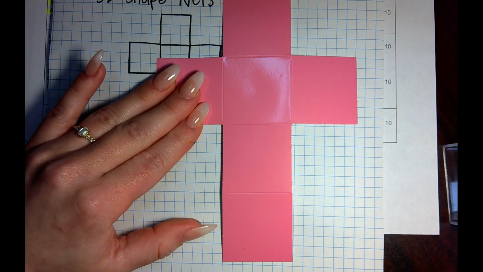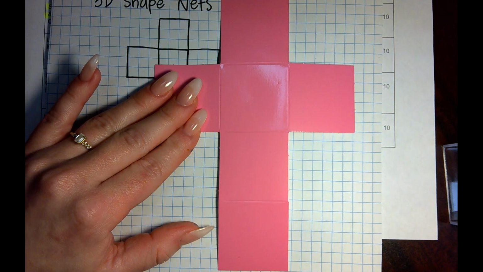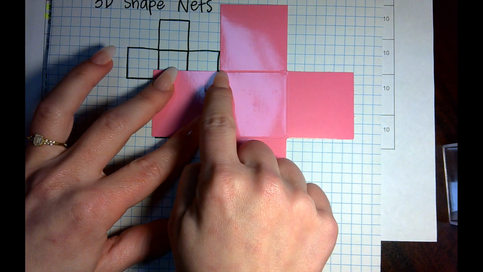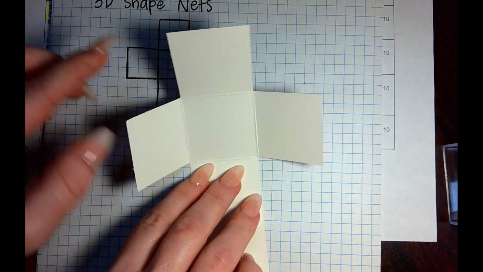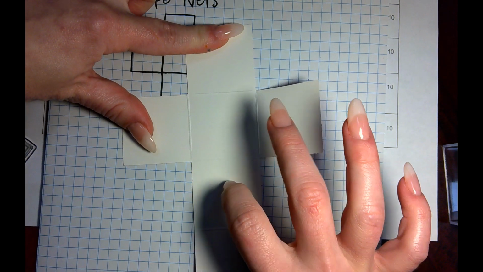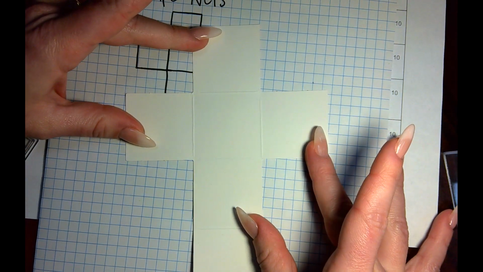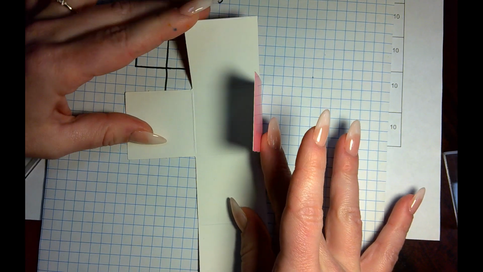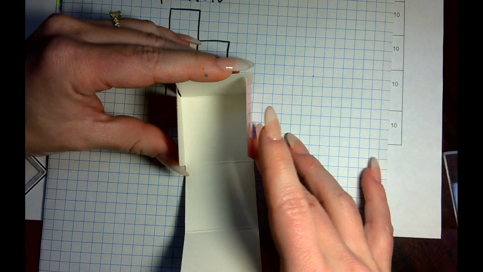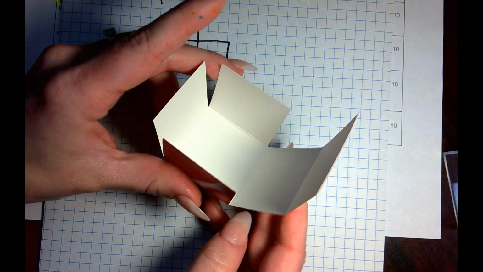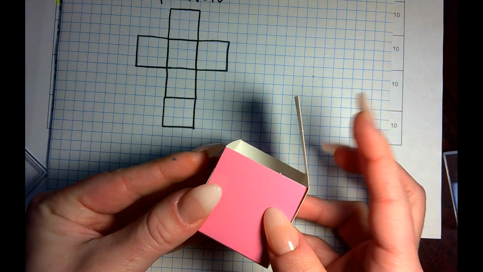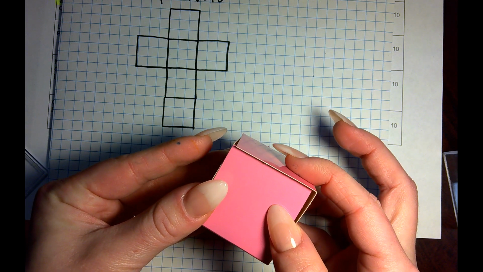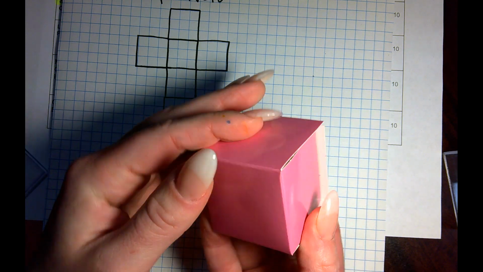This shape will create a cube for us because we have a square here, and then we have 1, 2, 3, 4 more squares coming off of the sides. We fold those up and they become the outer edges, right? And then we have one last square that is the top of our three-dimensional figure.